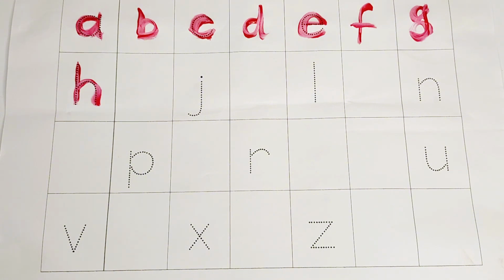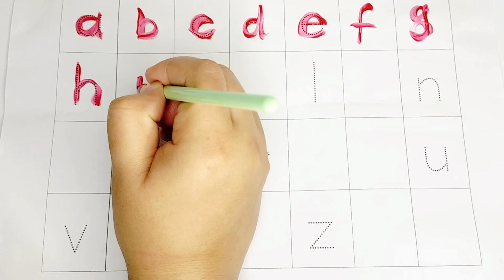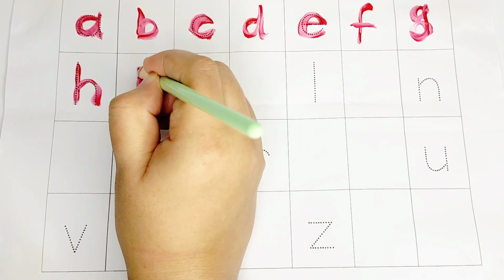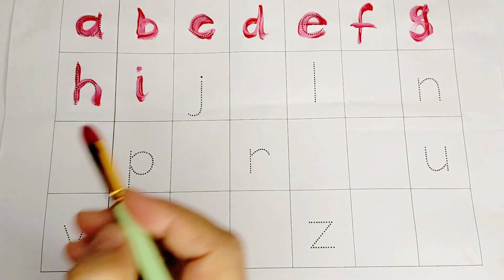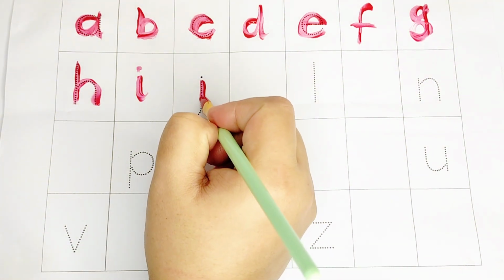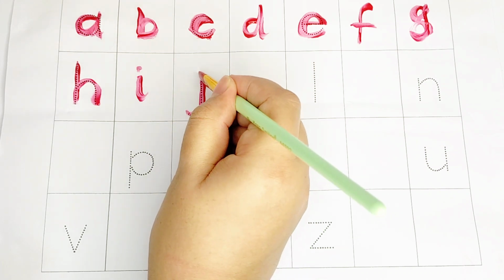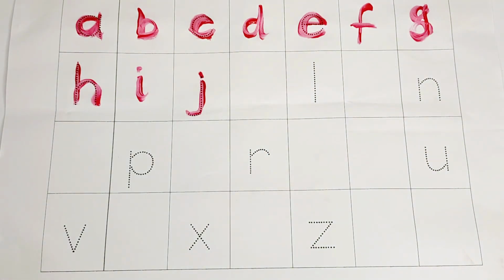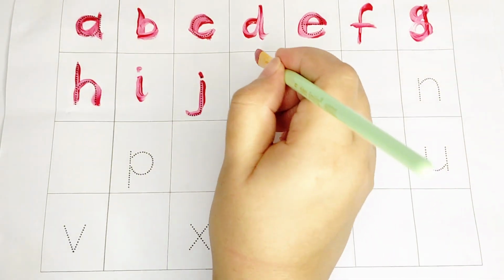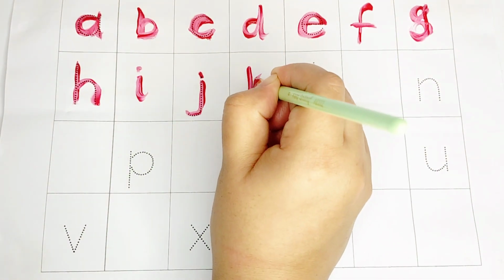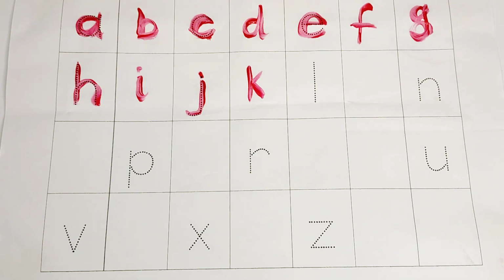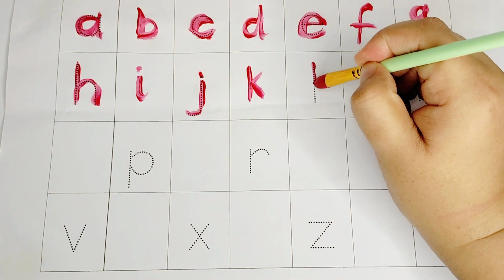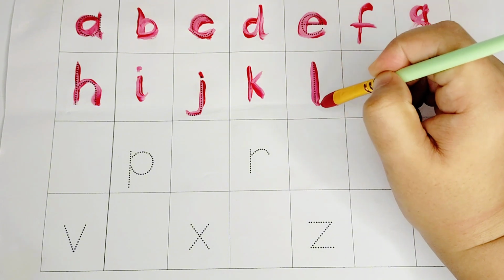After H, lowercase letter I comes. So we have to write down lowercase letter I like this. Good job. Next we have lowercase letter J already written over here. And next we have to write down lowercase letter K. Then L is already written over here, so we have to write down lowercase letter L with this red color.